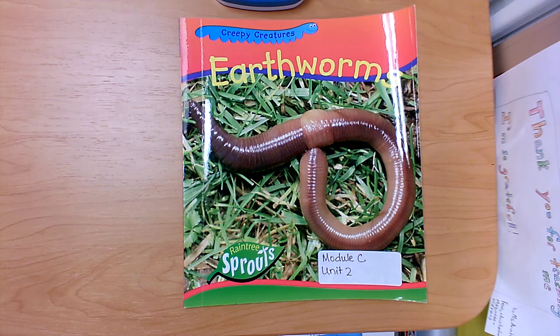Looking at the front cover and thinking, what is this book about? And thinking about the title, Earthworms, what do you think the main topic of this book might be? Well, let's read and find out. We're also going to look at how the book is organized, all the different things that the author does to help us understand the topic.